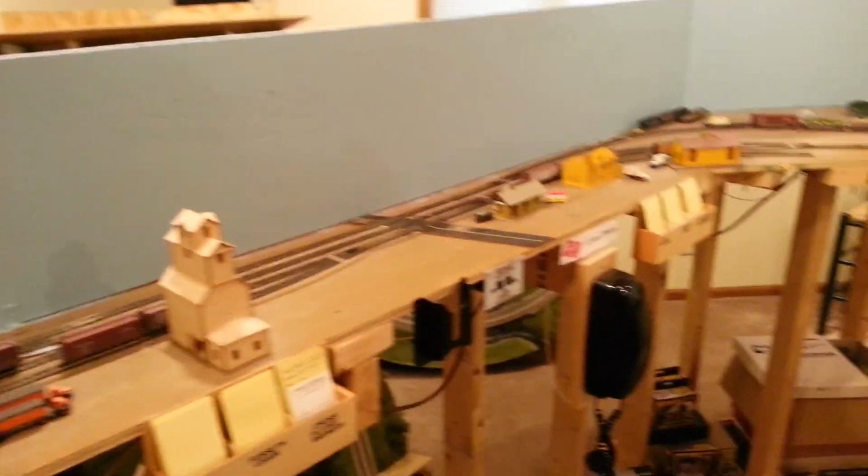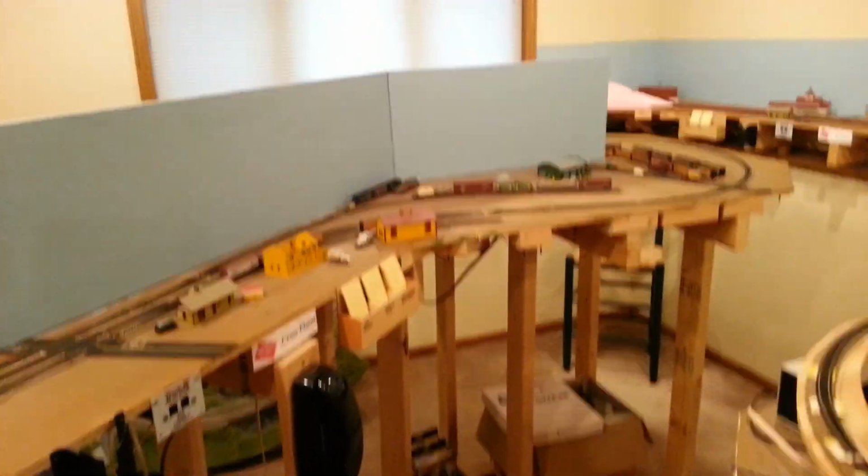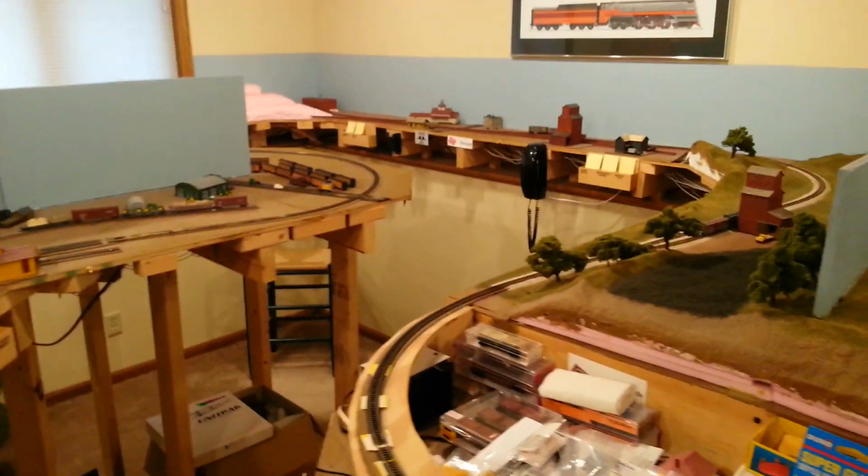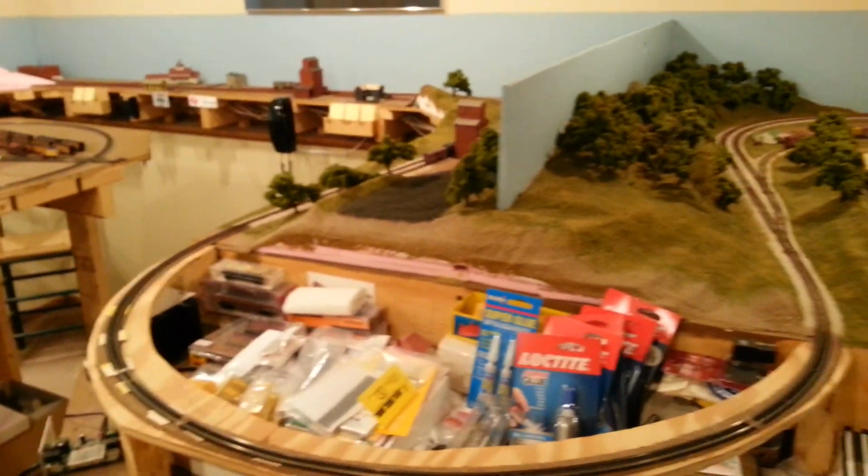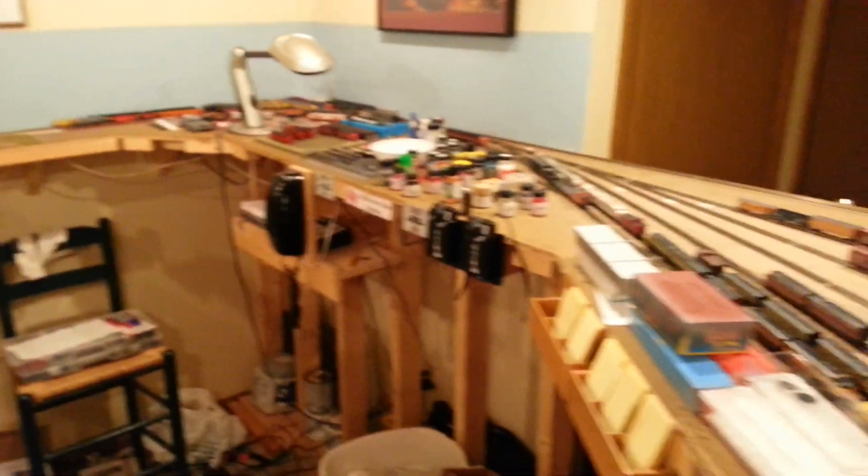So with that, again, that's the Chicago, Milwaukee, St. Paul, and Pacific Madison Division, the West End, modeled in N scale in 1952. Hope you enjoyed it. Thanks.